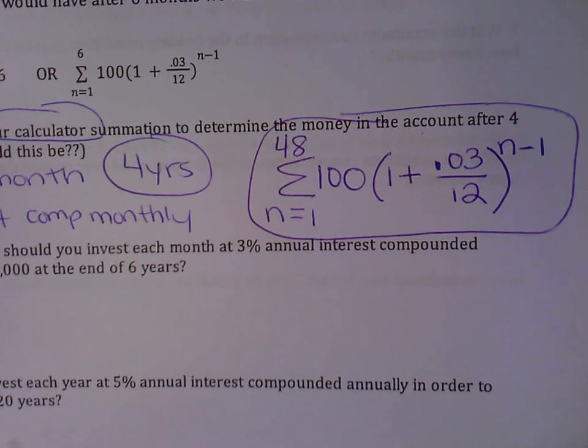how much would be in the account. If I just put in my money, I would do 48 times 100, right? 4,800 is what I have put in. But then I'm getting all this interest too. So you know it's going to be more than $4,800 if you did it right. So try typing it in because it's a little bit tricky with the parentheses.